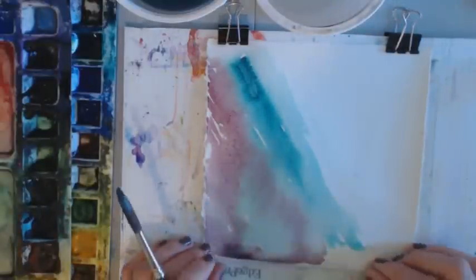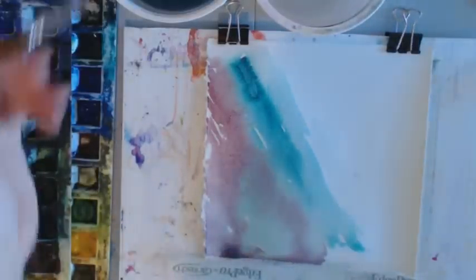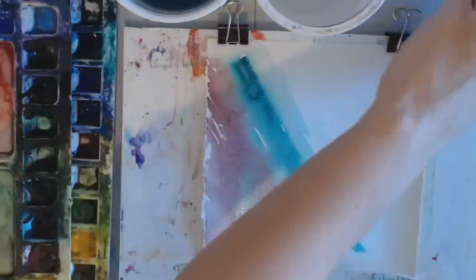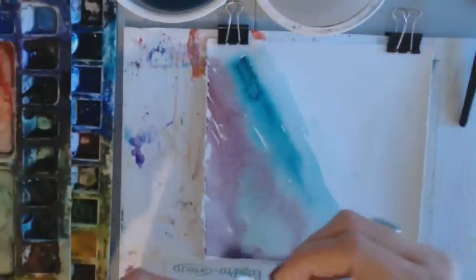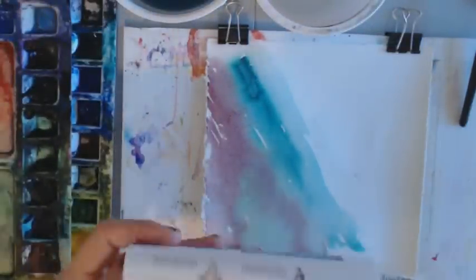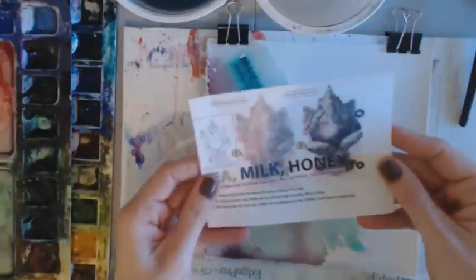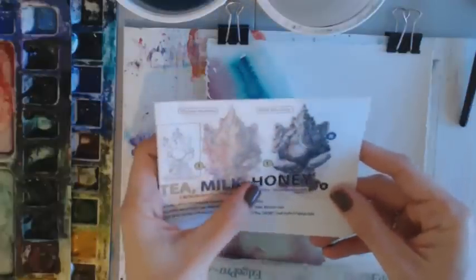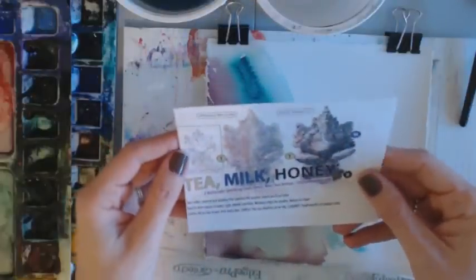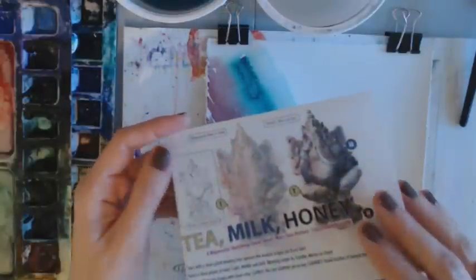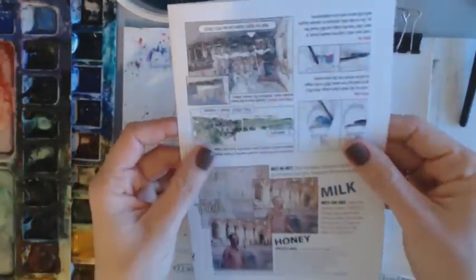So we call it the tea layer, and I have a link in the description of this video because Marc Taro Holmes has created this little sheet, and I think it's designed to be folded into quarters. This is kind of a cheat sheet for someone who's wanting to understand layers of paint and how much pigment to use. And he calls it tea, milk, and honey. So we're going to talk a little bit about the milk layer in just a moment. And I stole his phrase, tea, milk, and honey, but I use it in my own way as well.